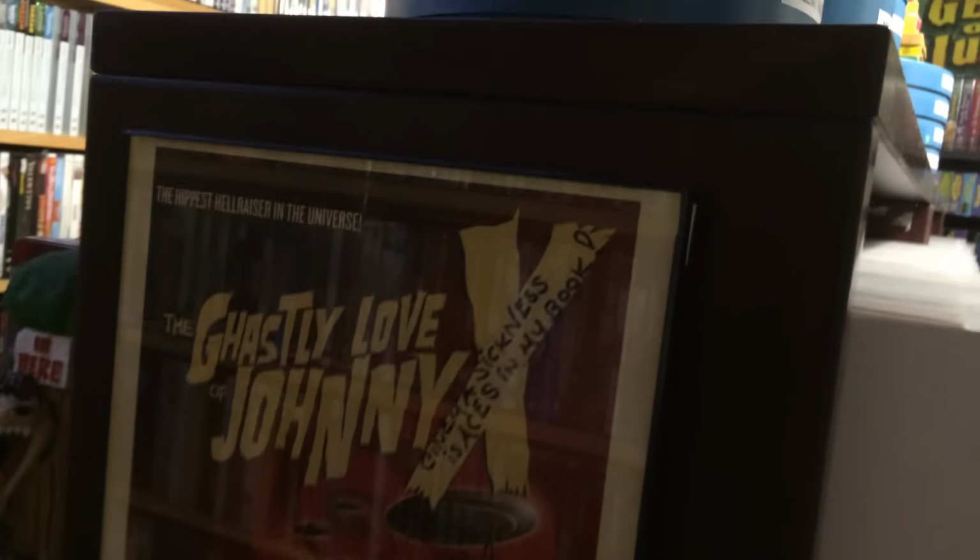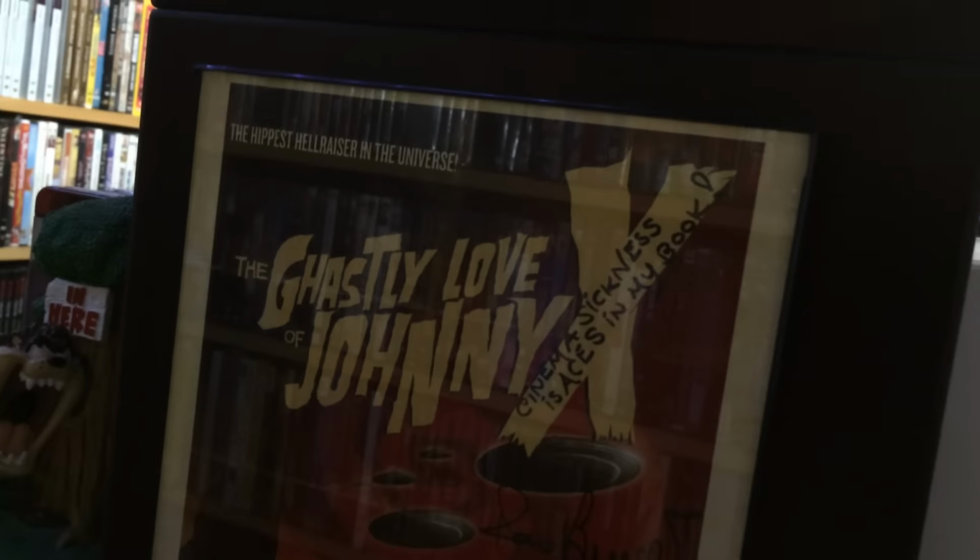The Ghastly Love of Johnny X, which is actually signed by Paul Bunnell. Super nice guy. Great movie. Very cool director. Got this display piece for The Simpsons. I believe this hung up in like 7-Elevens or something like that. So very cool. Over on this side, we have a signed poster right there.